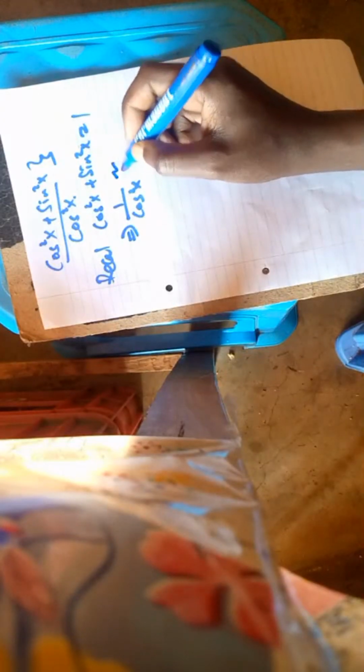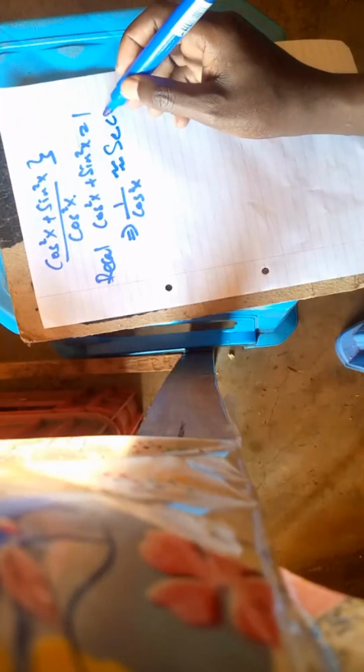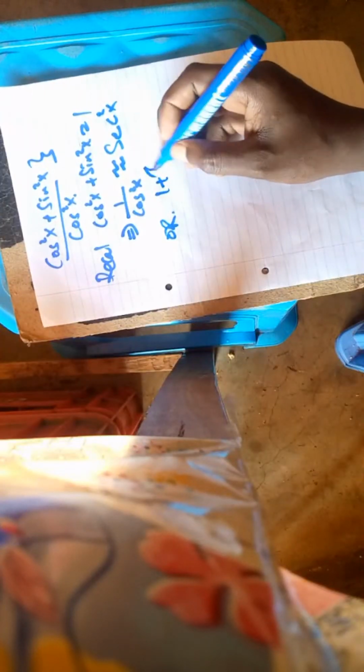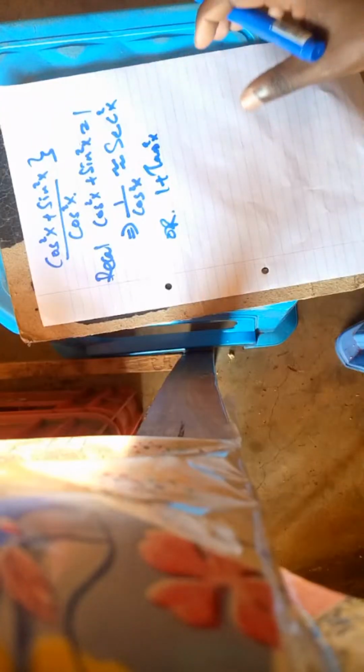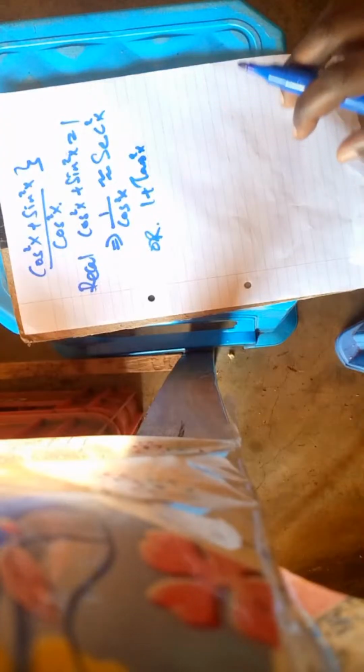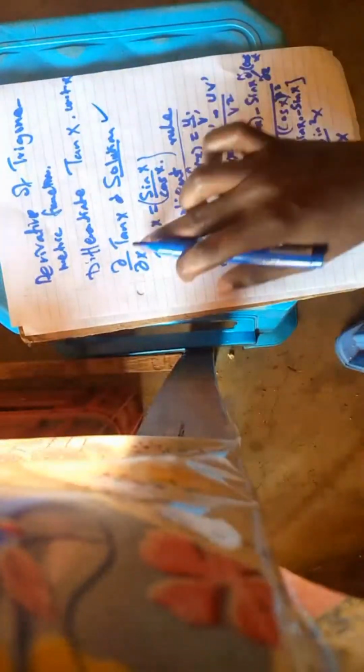And of course, what is 1 over cos squared x? It can also be written as sec squared x, or it can also be denoted as 1 plus tan squared x, which of course is the solution for our function here.